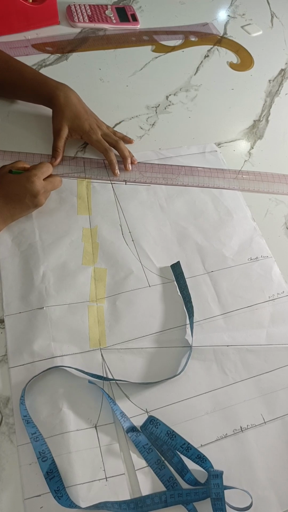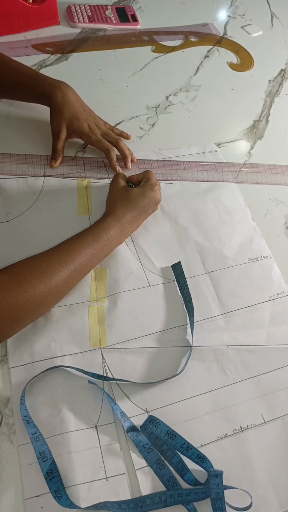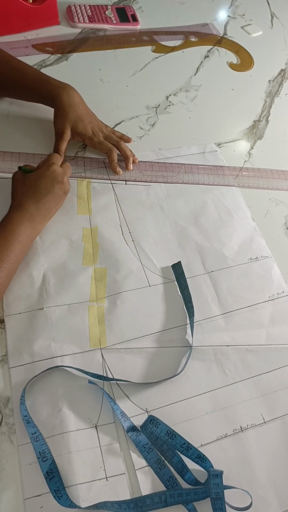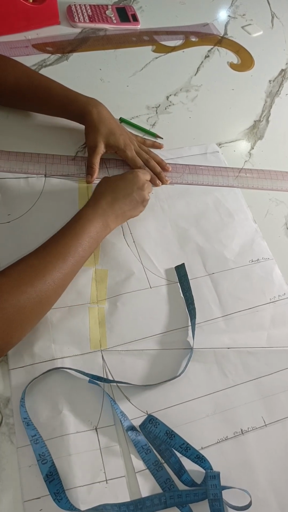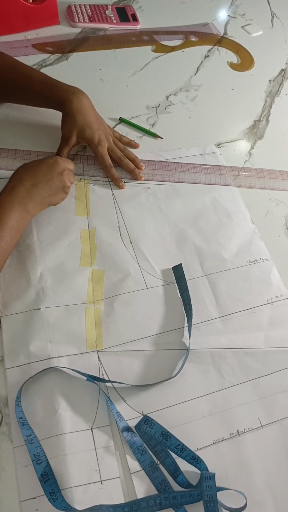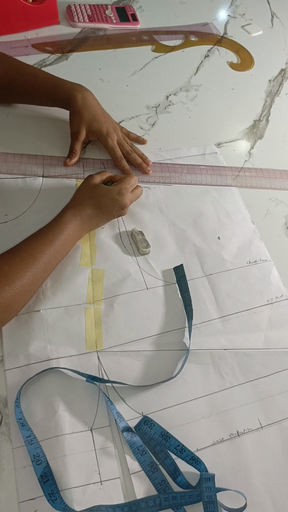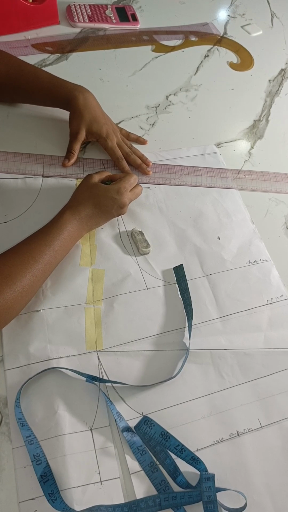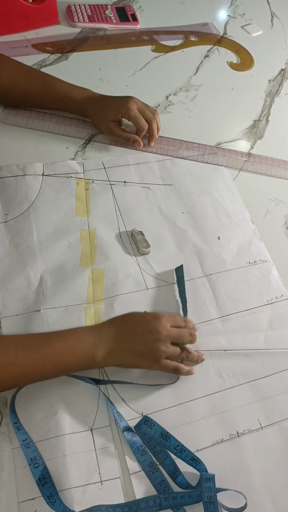Then from here, this now becomes our new armhole. Let me clean off the one we are not using so that it will not be too confusing. Anything you don't understand, you can ask your question or just rewatch the video.